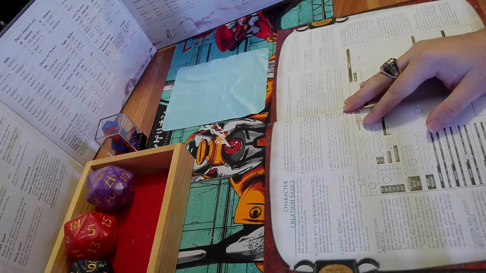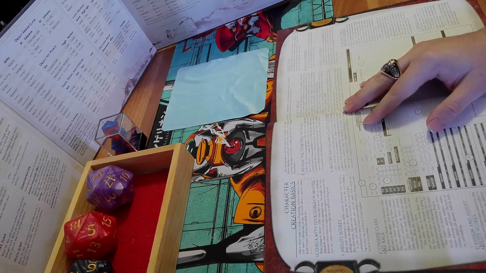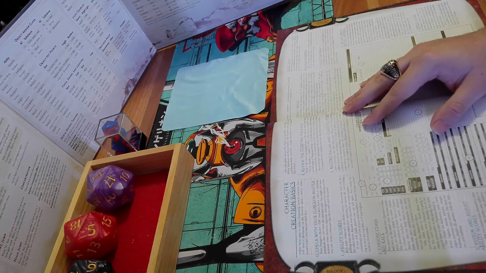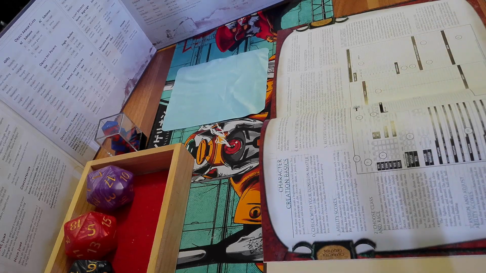Review the starting package. Look at the class's starting package at the end of each class description in Chapter 3, Classes. It offers a fast way to complete the next several steps of character design. If you like the feat, skills, and equipment listed there for the class you've chosen, then you can record this information on your character sheet. You can also use it as a guideline for making your own decisions from scratch.